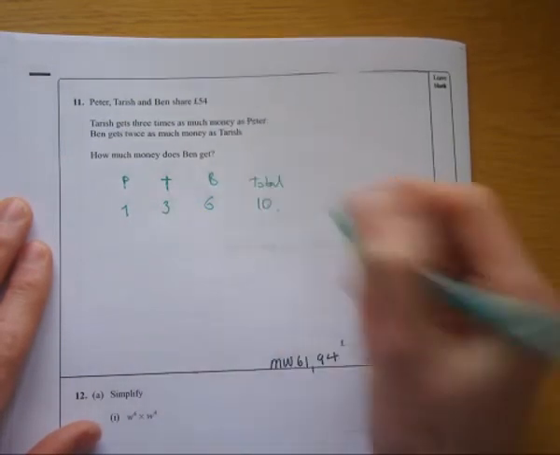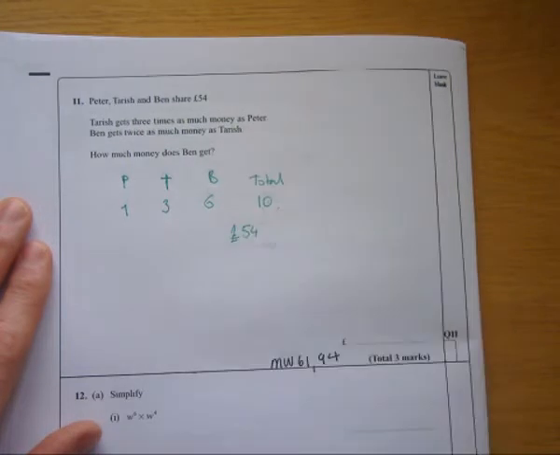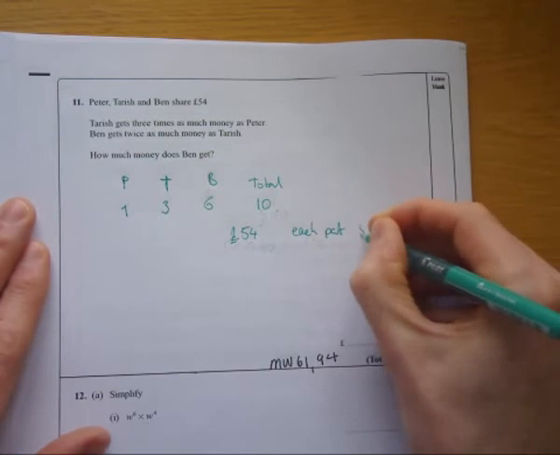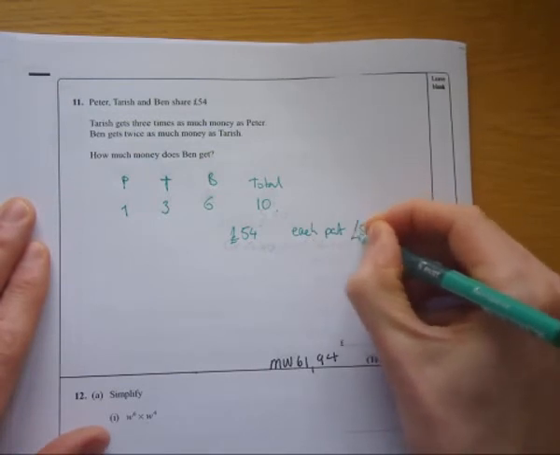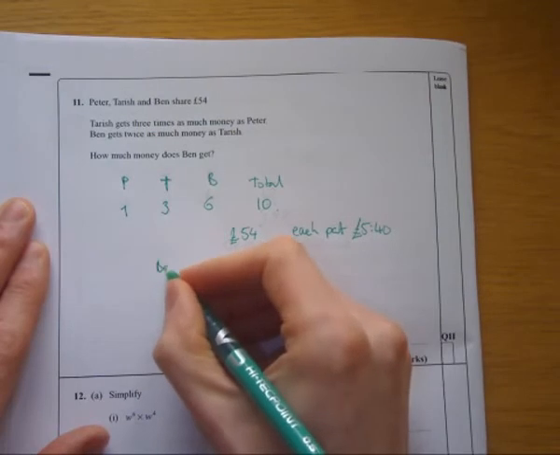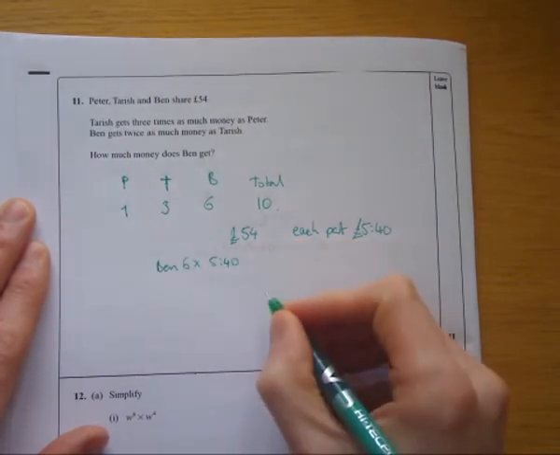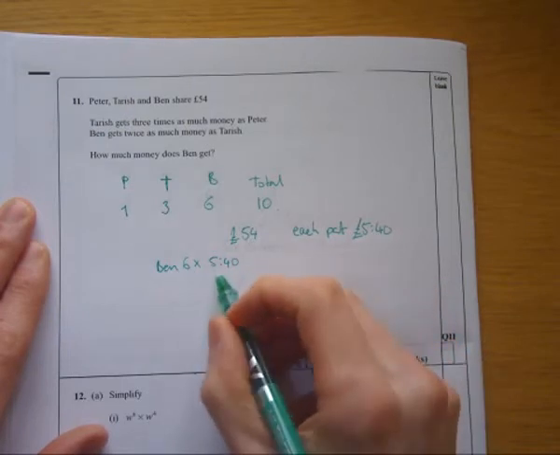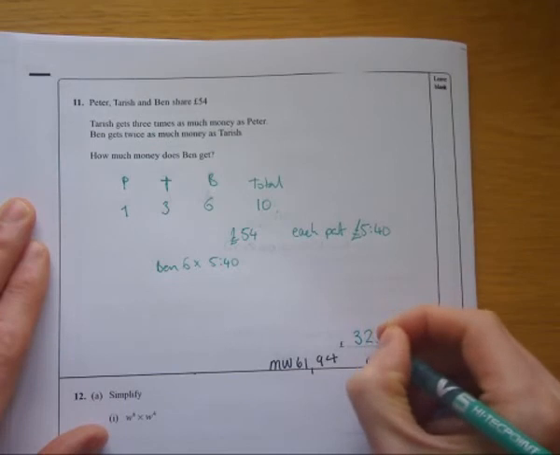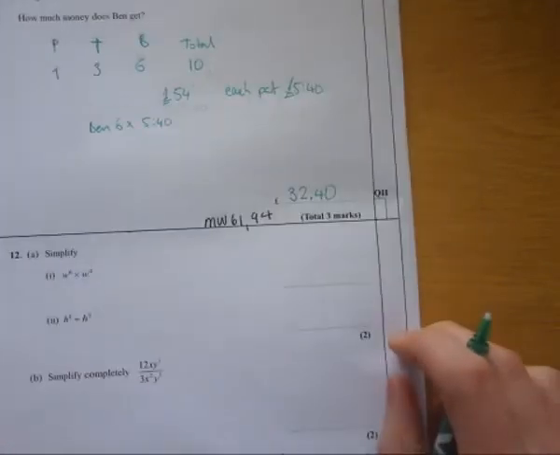is 10. Okay, we've got £54 to share 10 ways, so each part is going to be £5.40. And Ben gets 6 times that, so Ben is 6 times £5.40. 5, 6 is 30, add 240, £32.40. There we go. Okay, number 12.